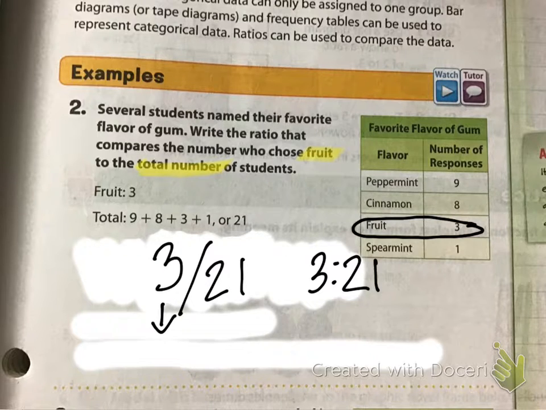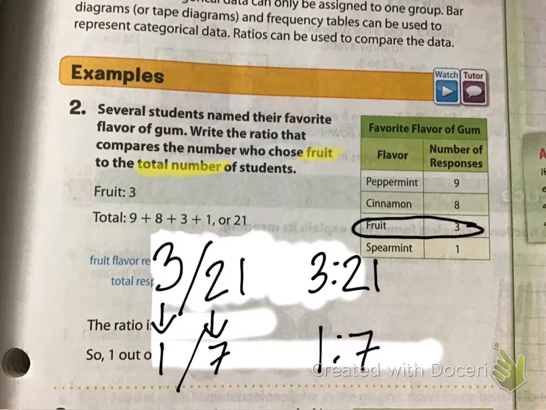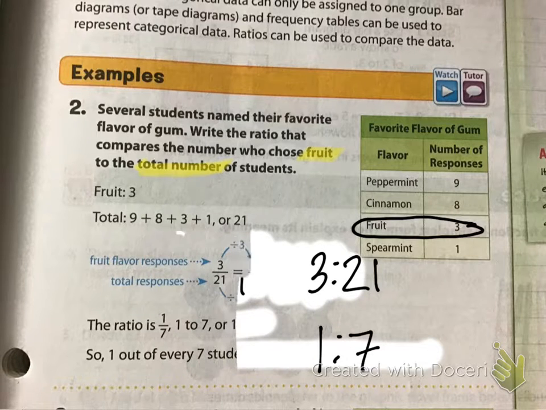What's 3 divided by 3? 1. What's 21 divided by 3? It's a little trickier. Yes, it's 7. So we could get 1 out of 7 or 1 to 7. Let's look at that.